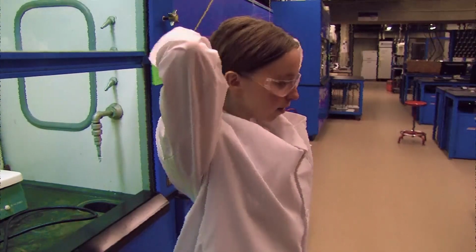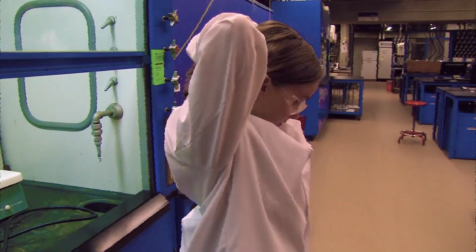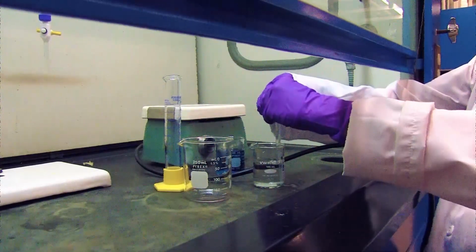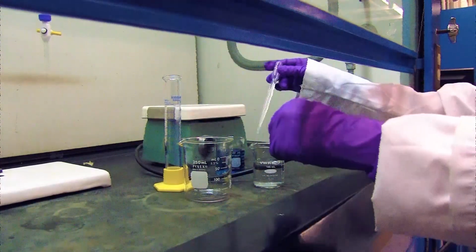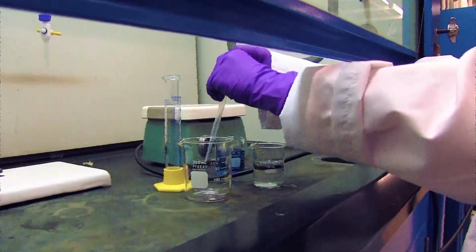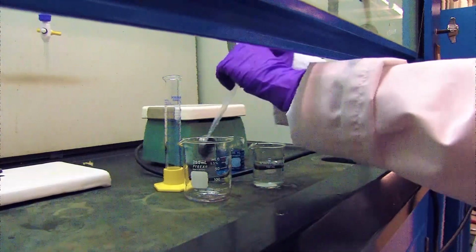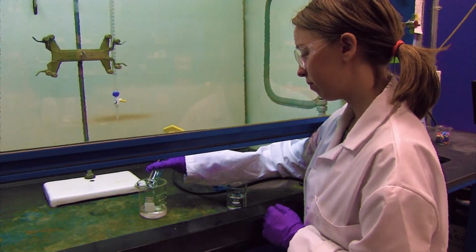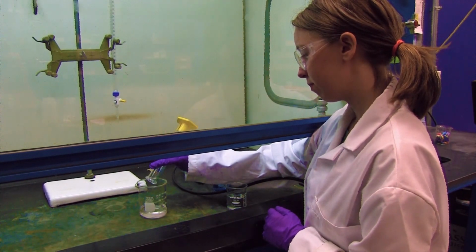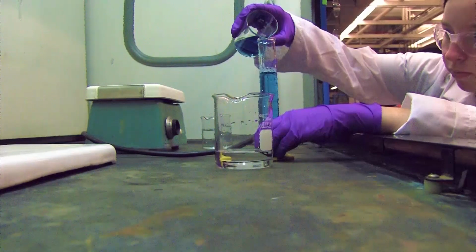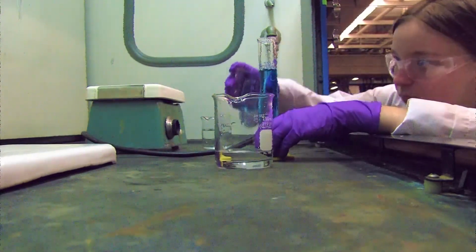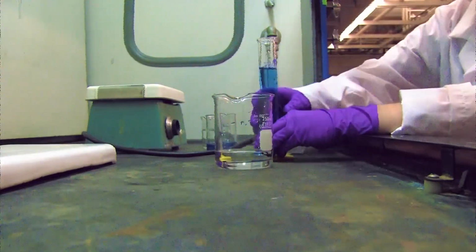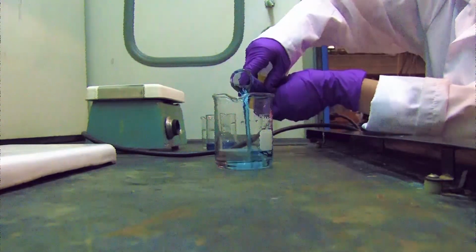Let's try applying RAMP in a real-life lab scenario now to review. Use a pipette bulb to transfer 10 milliliters of the barium hydroxide solution, which is caustic, into a 250 milliliter beaker. Add 50 milliliters of distilled water. Begin stirring the solution with a glass stir rod. Measure out approximately 60 milliliters of 0.1 molality sulfuric acid, which is a strong acid, into a 250 milliliter beaker.